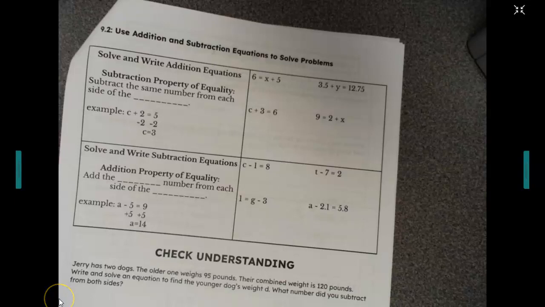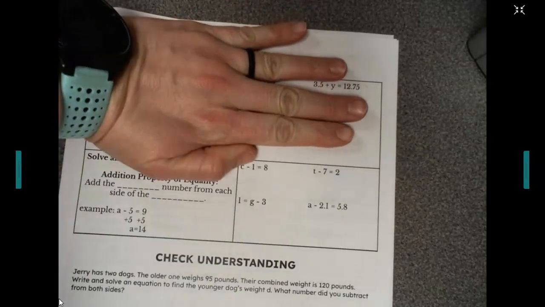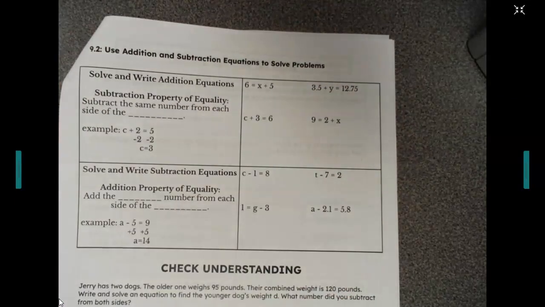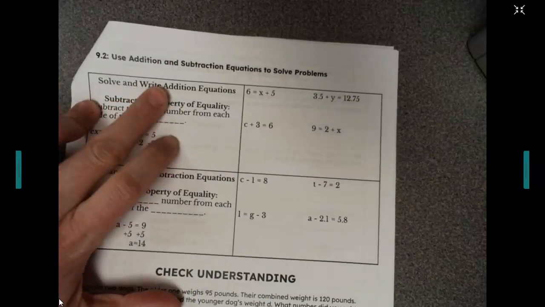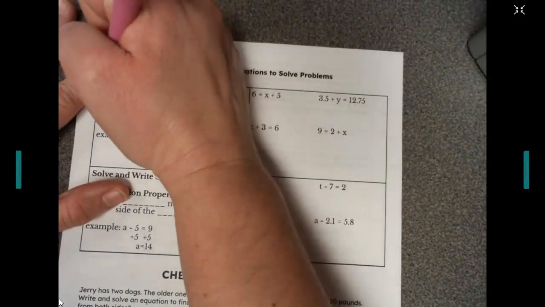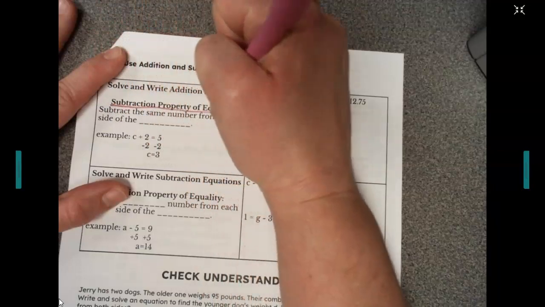Use addition and subtraction equations to solve problems. This is lesson 2 in module 9. We are going to start right here, then we're going to go to here. So when we solve and write addition equations, we're going to use something called the subtraction property of equality.